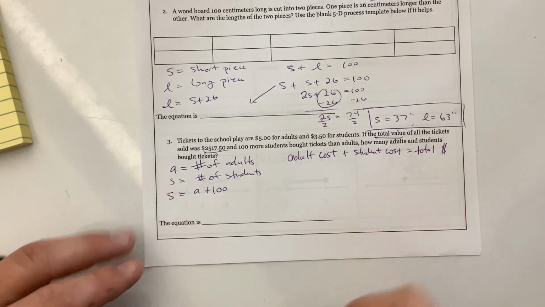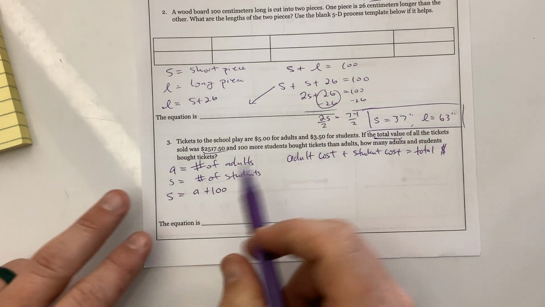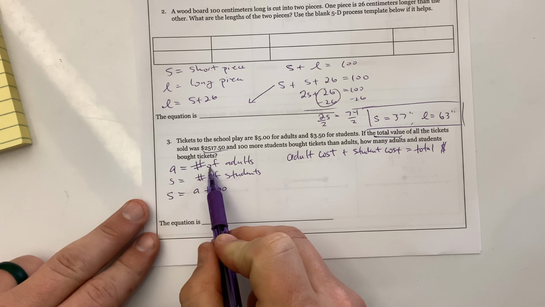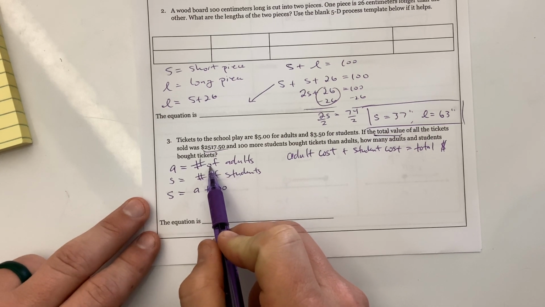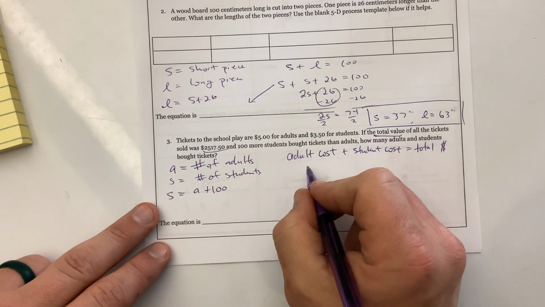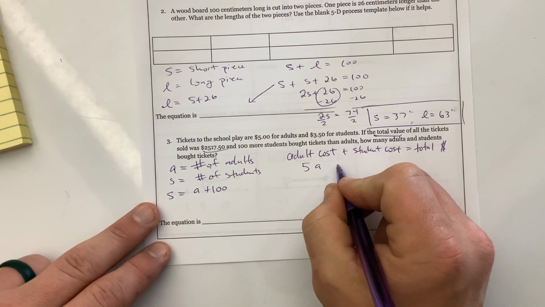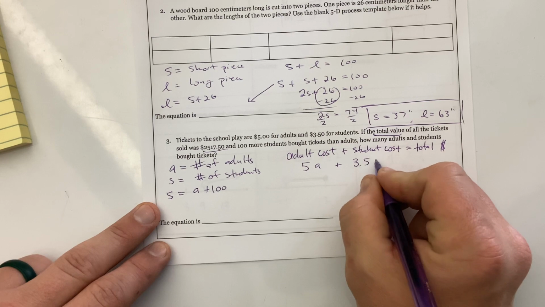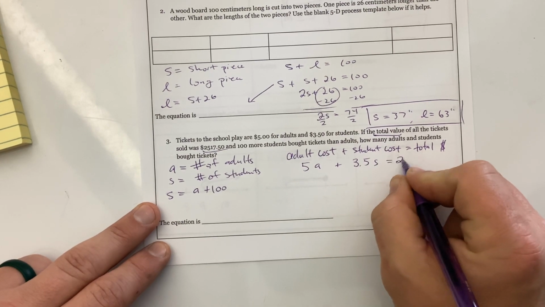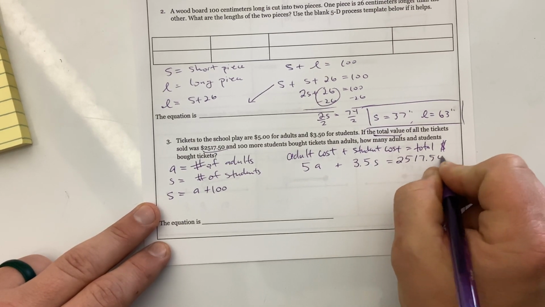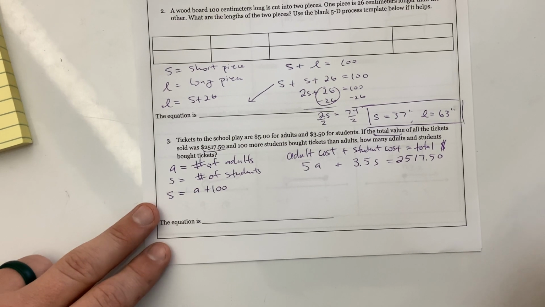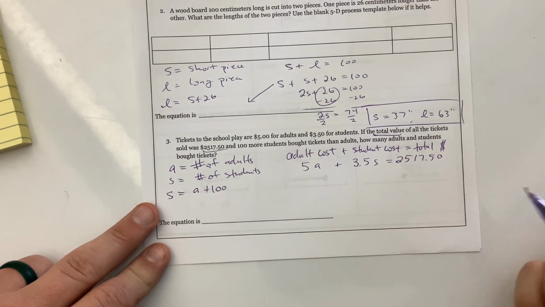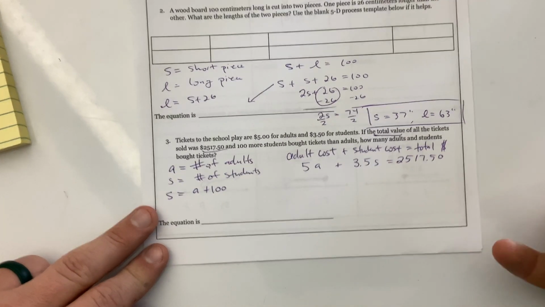So in order to find out the amount of money made on adult tickets, you would take the number of adult tickets sold and multiply it by 5. So you would get 5 times A. Student tickets were $3.50, so you get 3.5 times S equals $2,517.50. So this is how we would calculate it. Obviously, there's 2 variables, so we're not done yet.